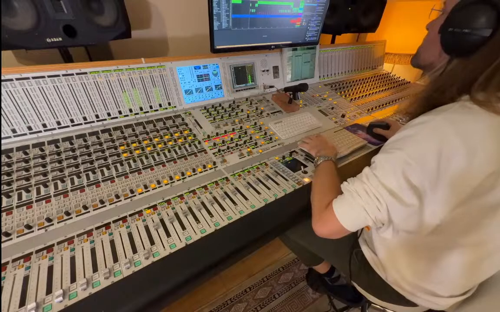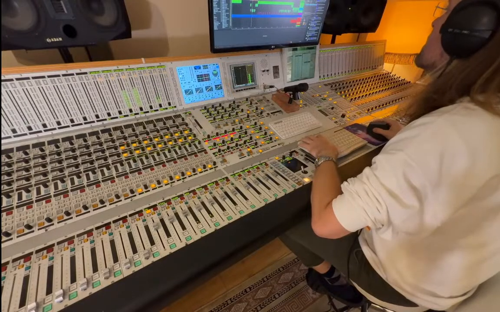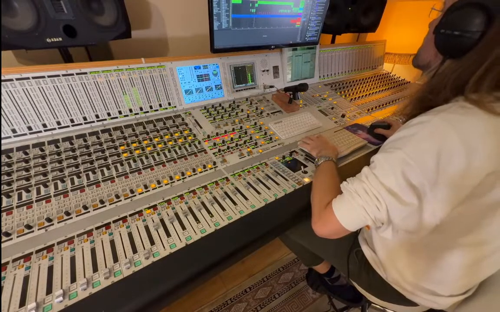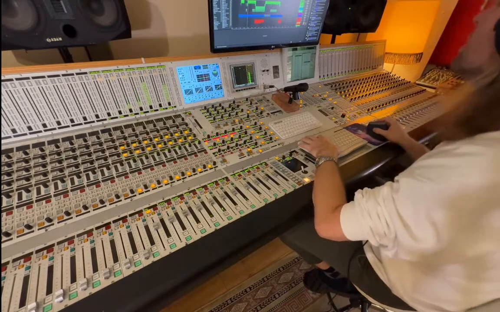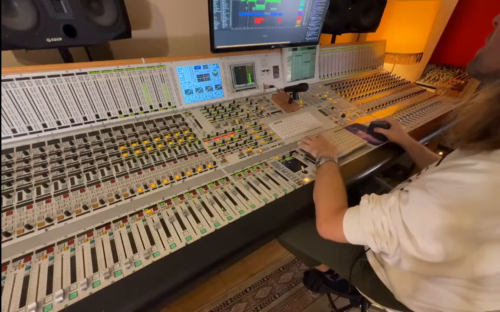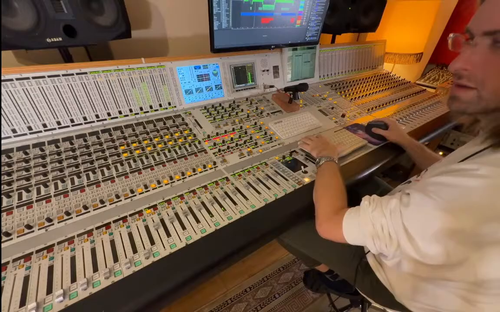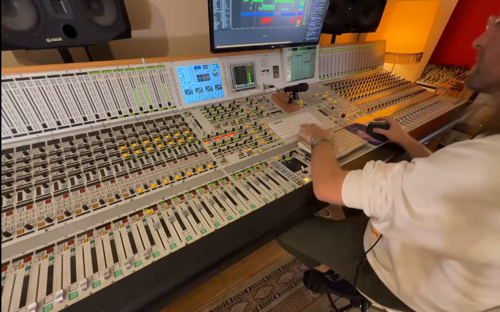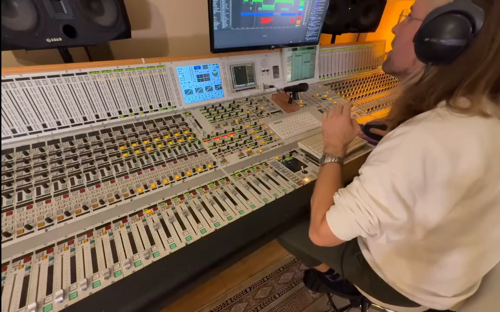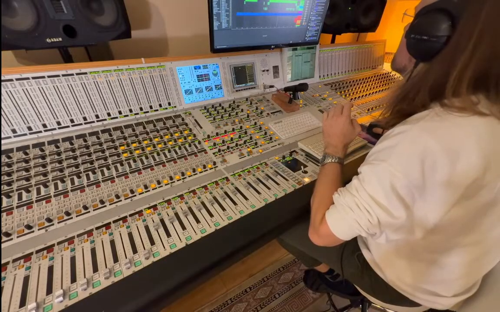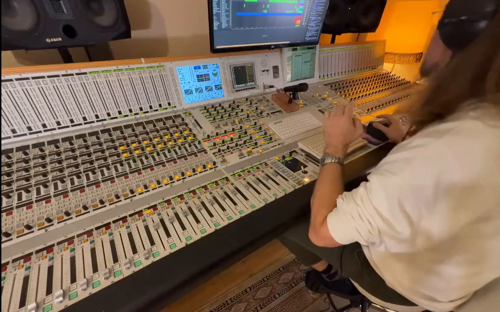And I think this is cool. I actually do have two more basses that I would like to put in.